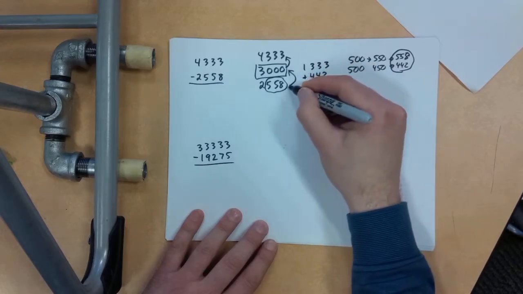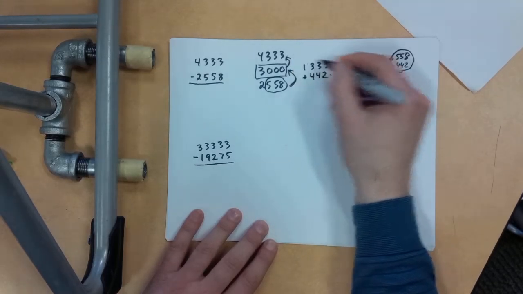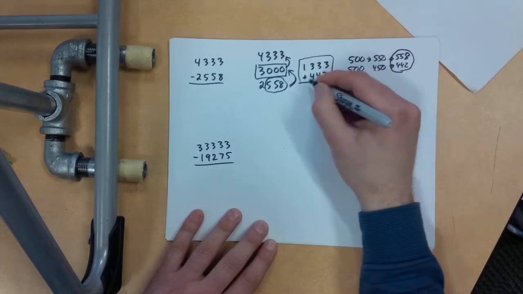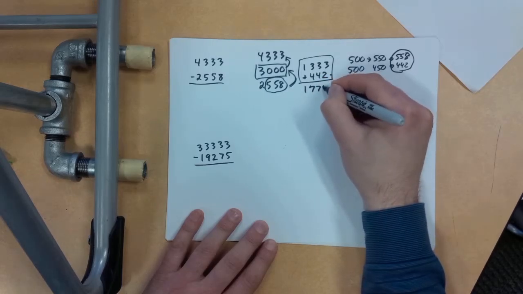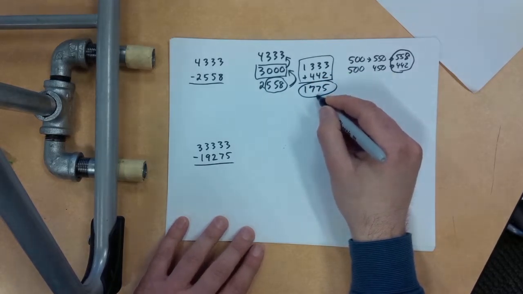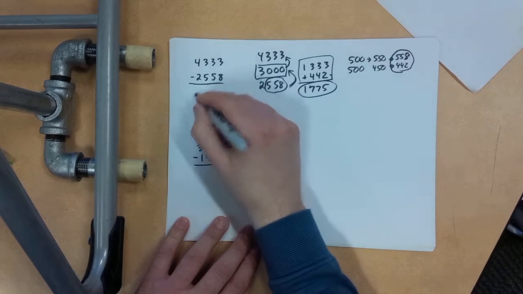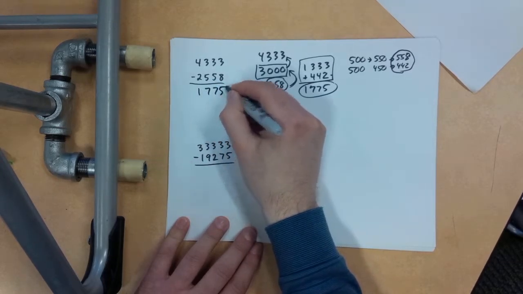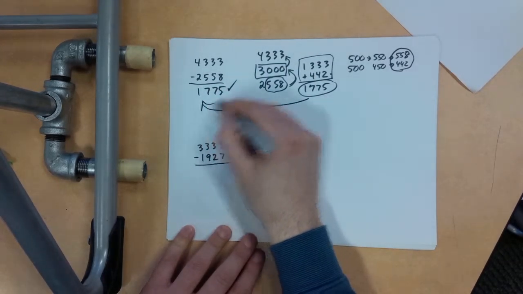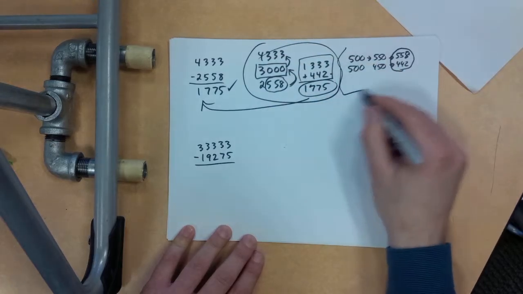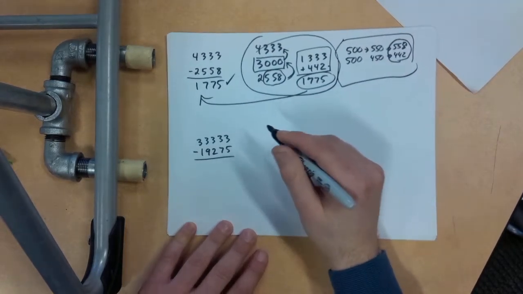So the total road trip from here to here is that much, from here to here is this much. The total road trip is 1775, and because that's the total distance between these 2 points, that means that's my answer right there. Okay, zip. And here's my thought balloon, my thought clouds. Thought clouds inside thought clouds.